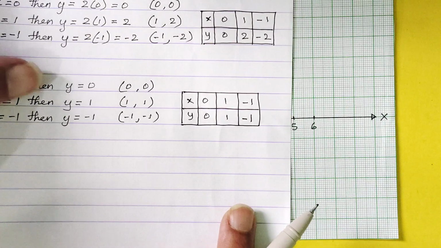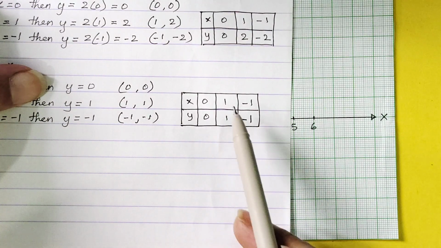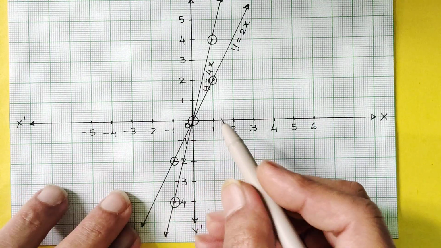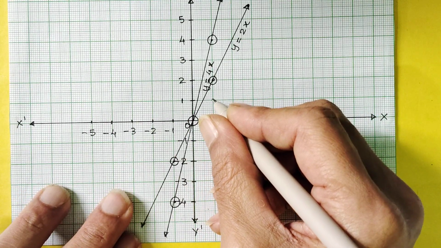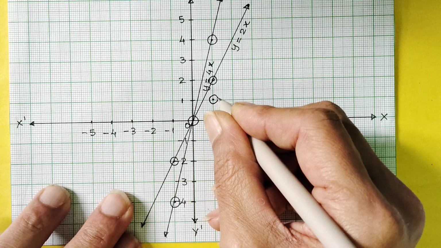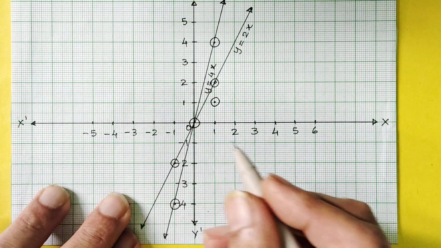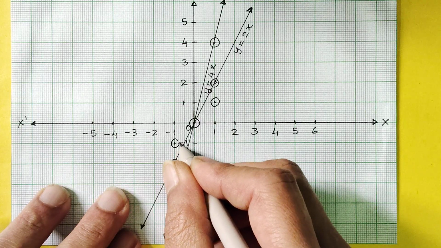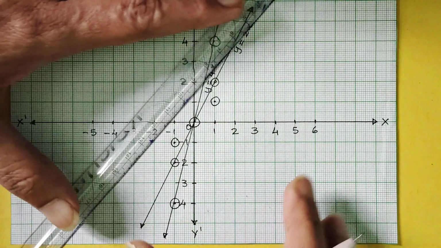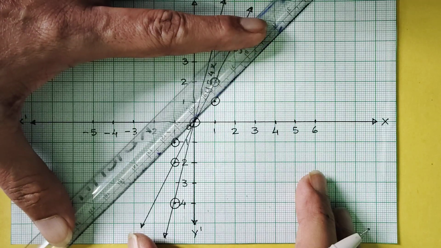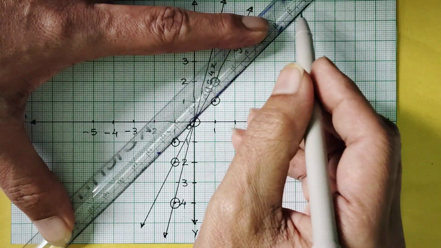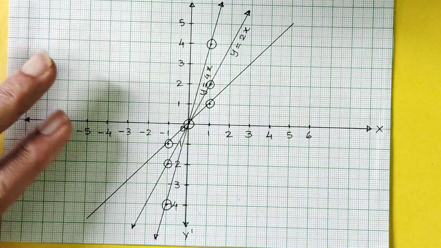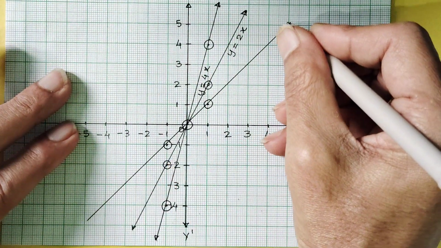The values of the third one are 0, 0, 1, 1, -1, -1. 0, 0 is here, 1 and 1, that point is here. -1 and -1 is that point. So if we join them, we'll get the third graph. While joining, join carefully.